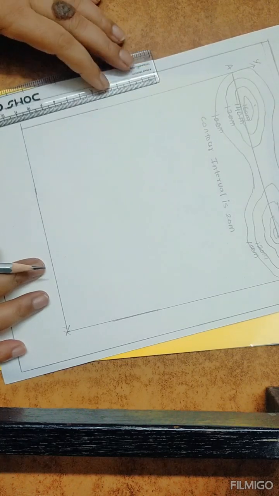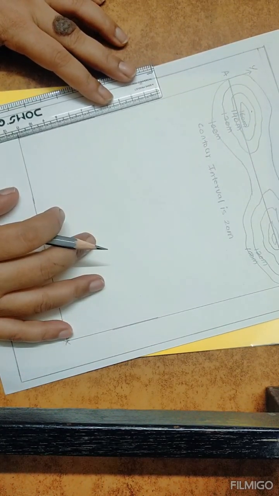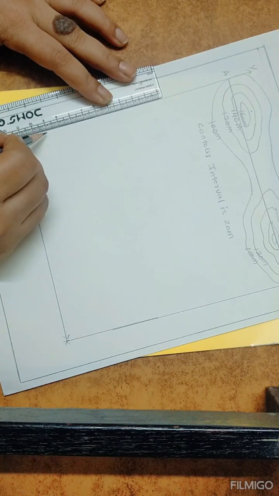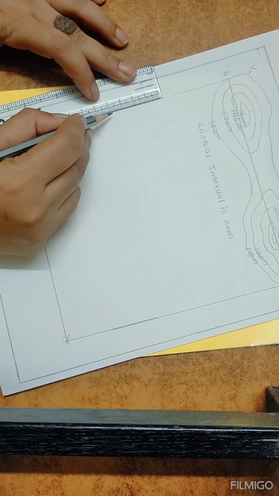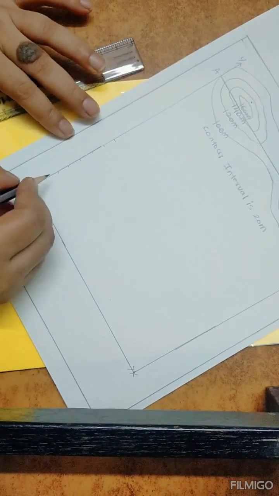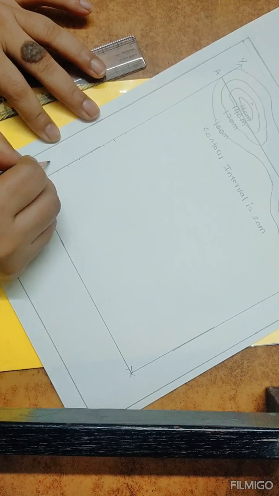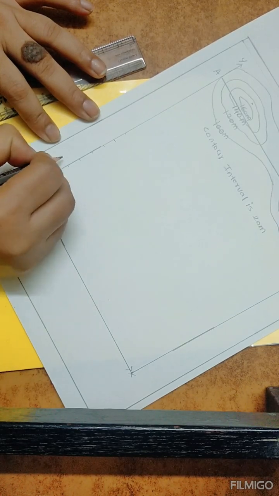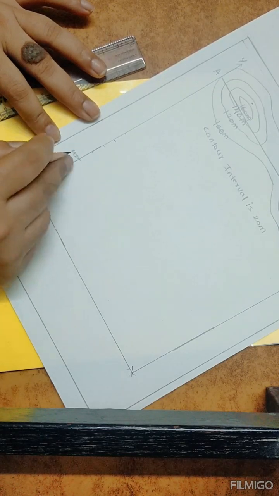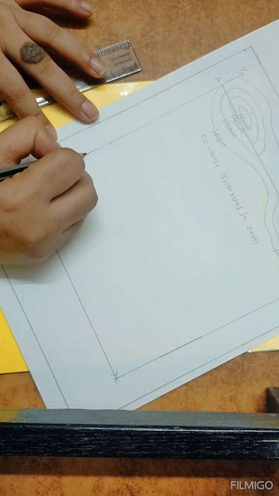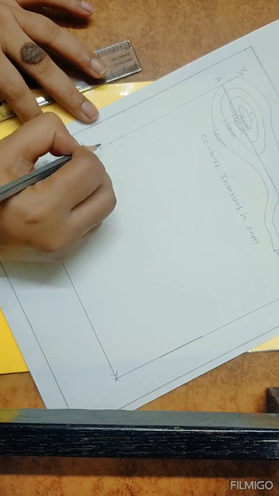On this we'll mark a 1 centimeter interval. This is 100 meter, 200 meter, 300. You can mention meter over here, otherwise simply give a label to this axis.